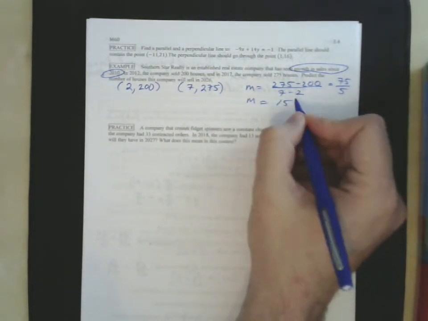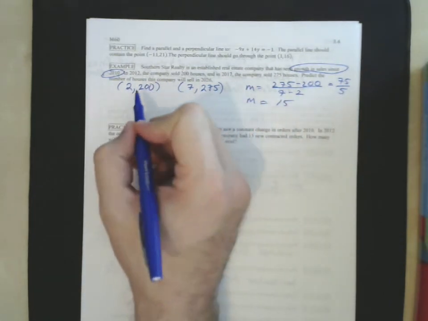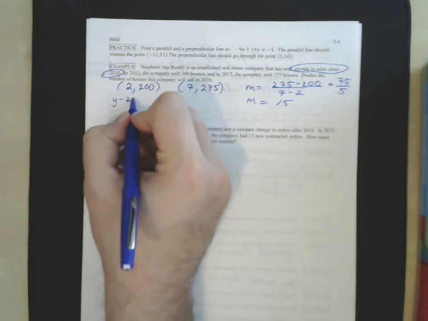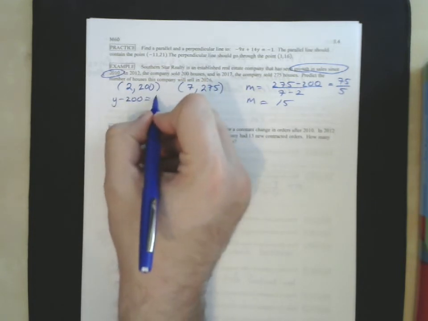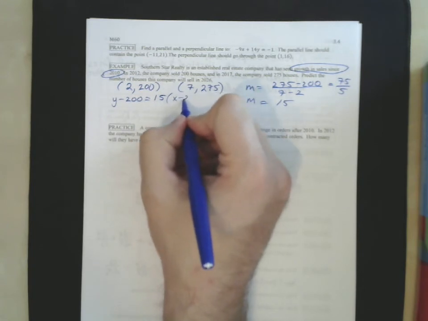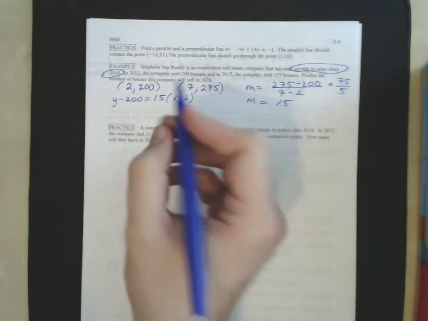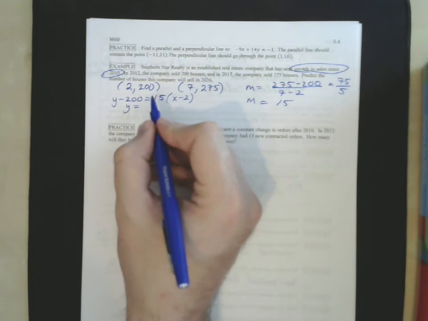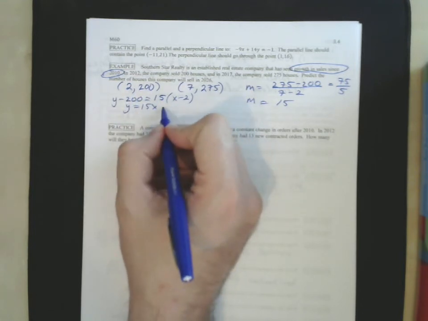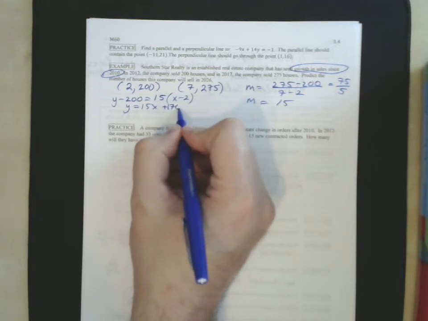So our slope is 15. We can use either point. I'm going to pick this point here because I like the numbers better. y minus 200 equals 15 times x minus 2. And I can simplify this if I want to: 15x, this would be minus 30 plus 200 is plus 170.